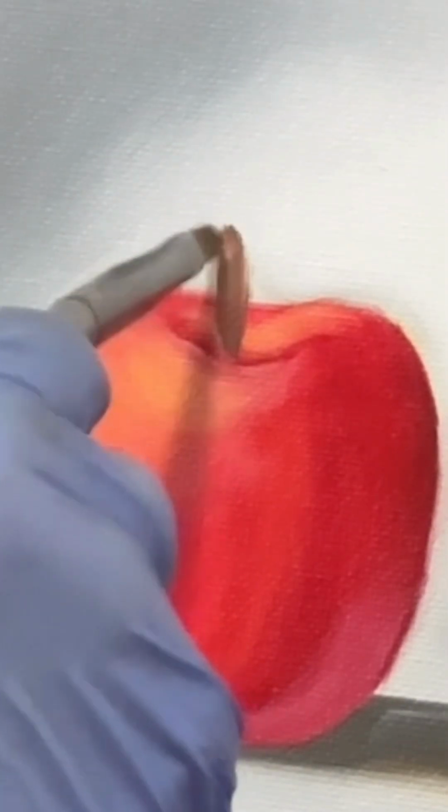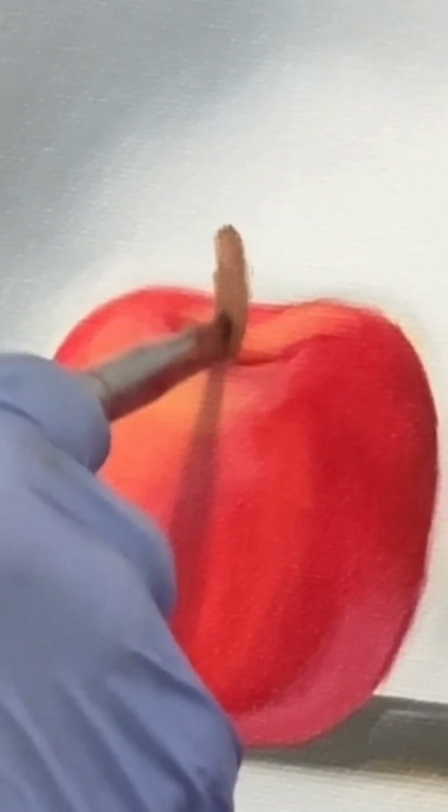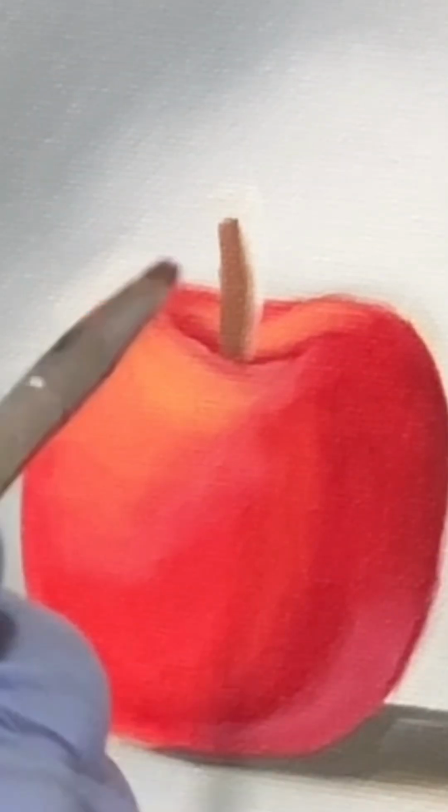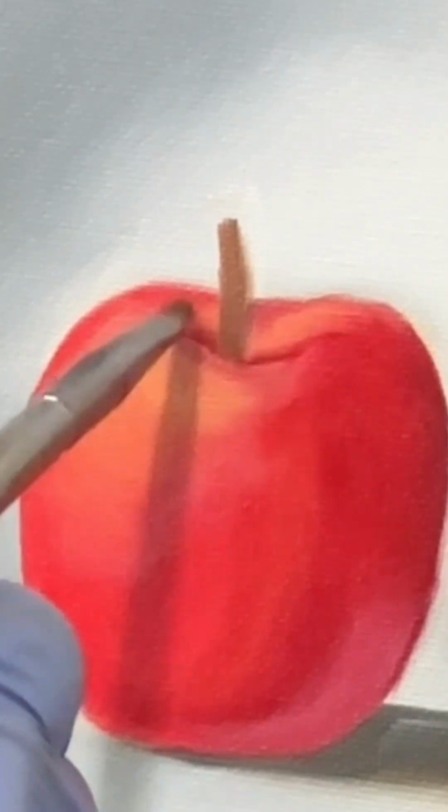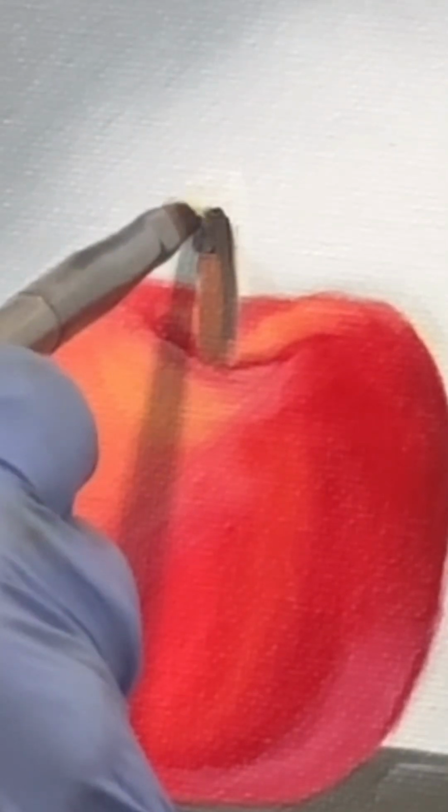Forgive my hand, the angle. I had to put the hand in front of the camera to be able to add the stem at the right angle. So the stem also has a shadow side, has a highlight side, and it has a cast shadow that casts on the apple. You will see me adding that. And here I'm cutting into the stem because I thought I made it too thick. And so I fixed it.